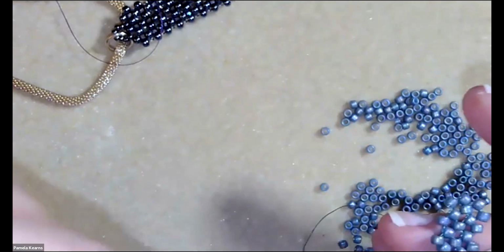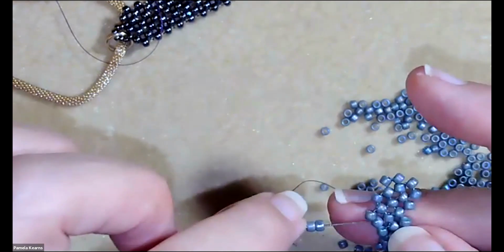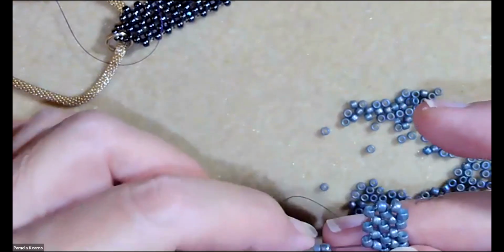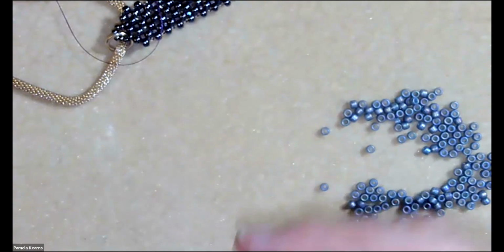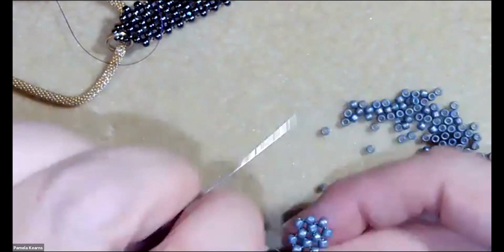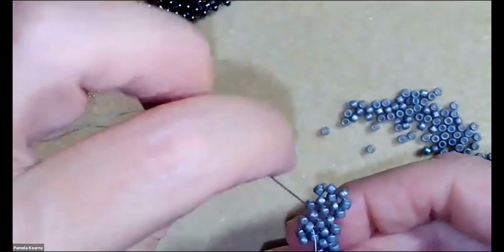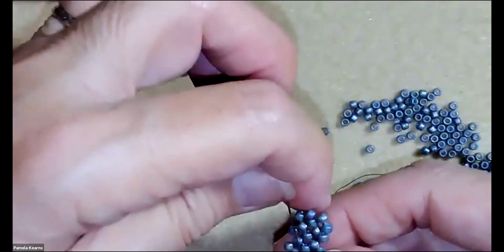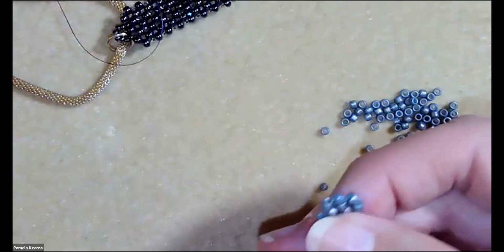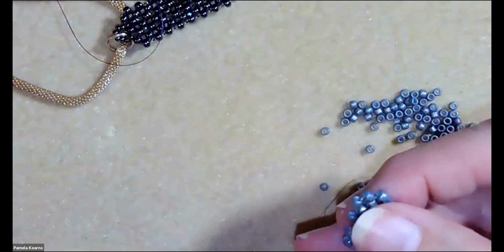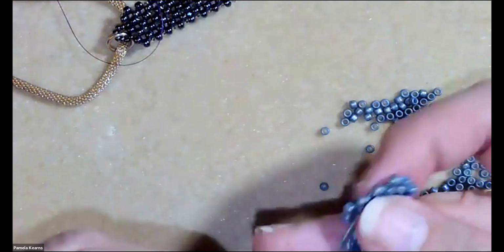But yeah, Fireline, the tail of the thread tangles like crazy. Some people do use beeswax to put on it. They say it helps a little bit. I haven't noticed that much. It all depends on the day and how cooperative Fireline is going to be.